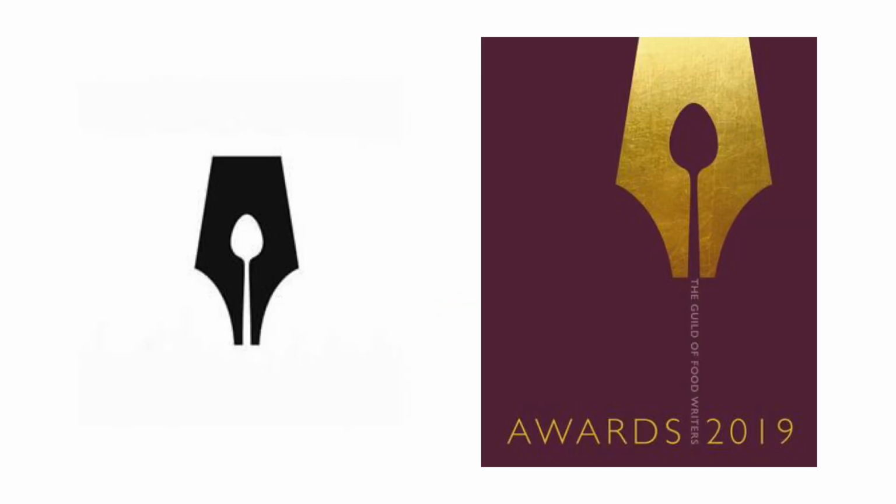Here's an example of an awards logo. I believe this was the Guild of Food Writers Awards of 2019. The logo that was created for that is the ink pen. Anyway, the tip of the ink pen and the spoon meshing into that white space looks a lot different than this, and I should have included what the actual ink pen looks like without the spoon in the middle.